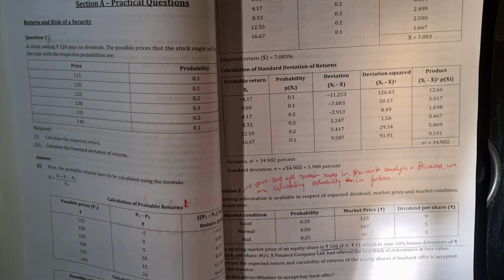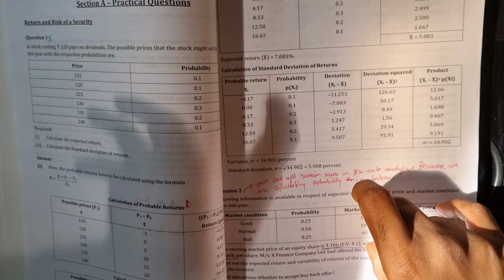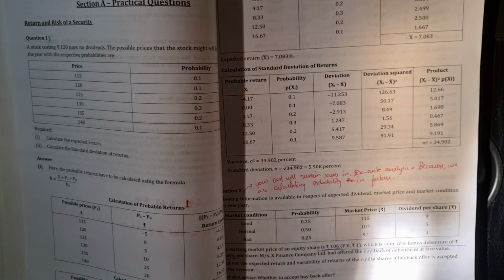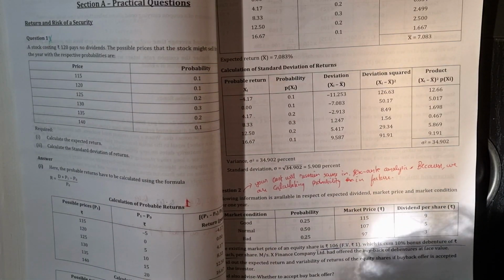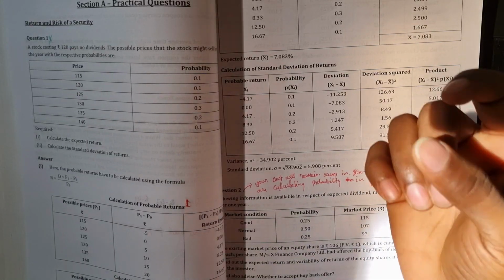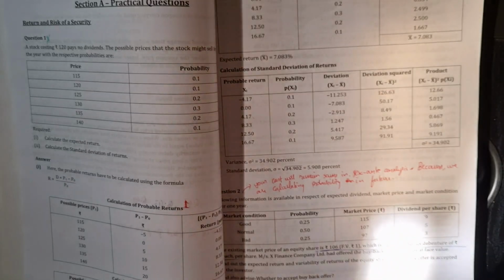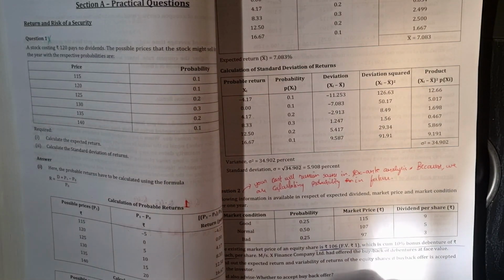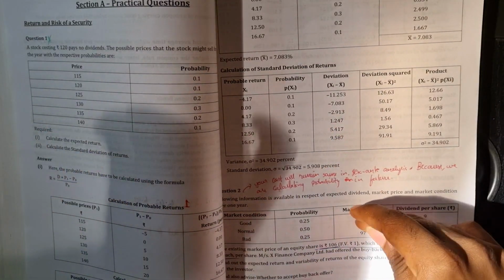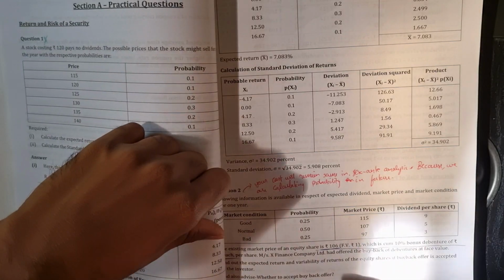return. Okay, so now what they have given is, they have just given us probabilities. These are not actual figures, they are just probabilities. So now what we need to do, in all these cases our cost will remain the same. Our P0 will remain same, our P1 will differ. So what is P0? They have given down here.